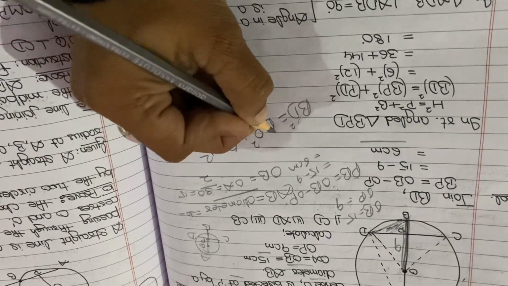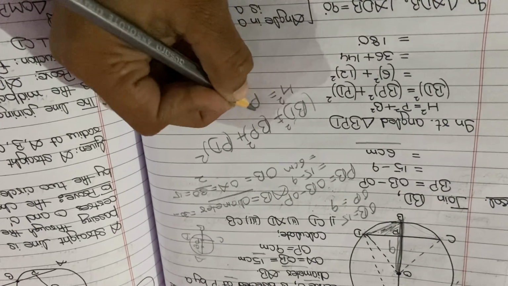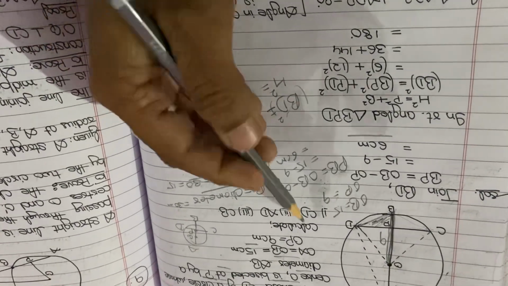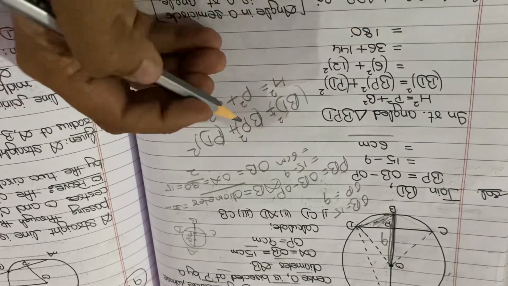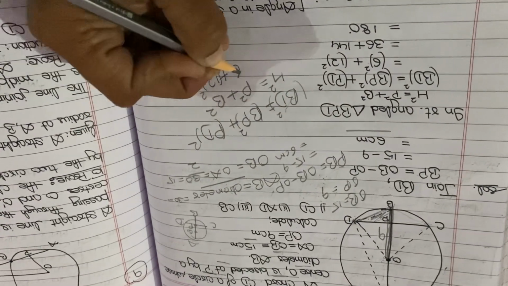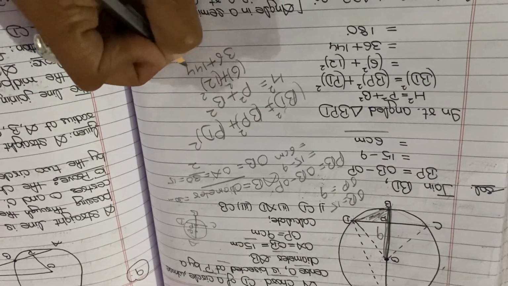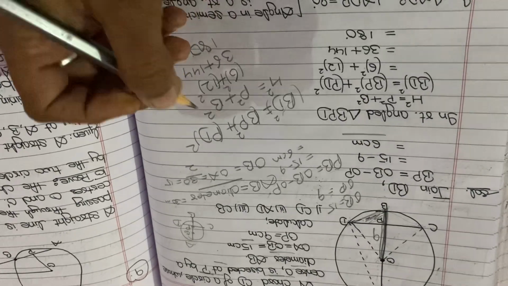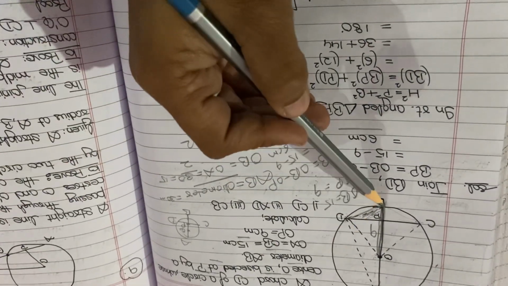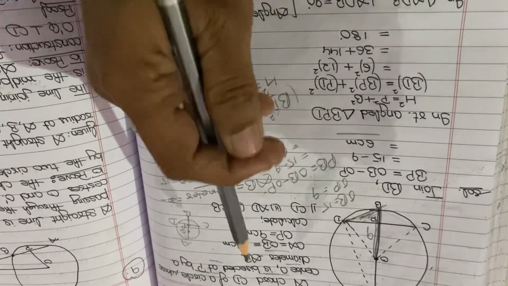I can say that hypotenuse square is equal to perpendicular square plus base square. BP is 6, base is 12, so 6 square is 36, plus 144 is 180. So clearly I calculated BD square by Pythagoras theorem and it is 180.